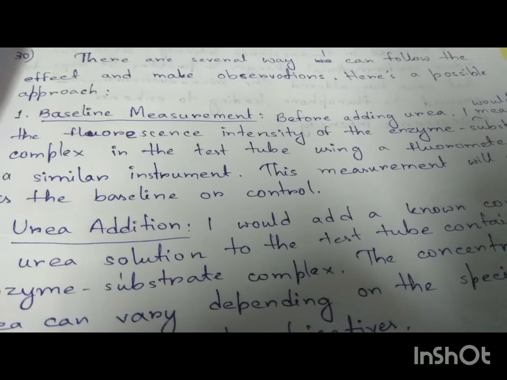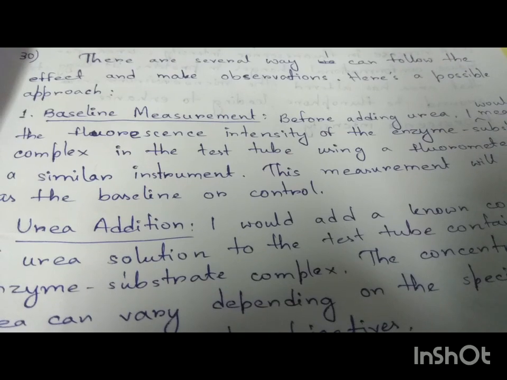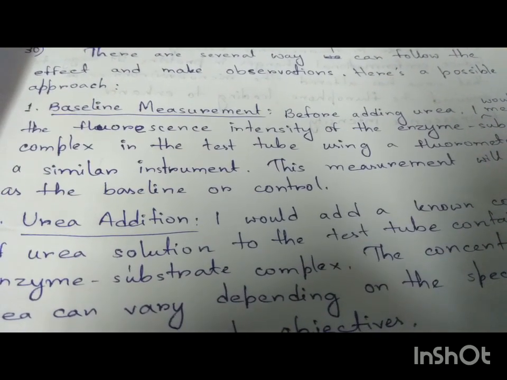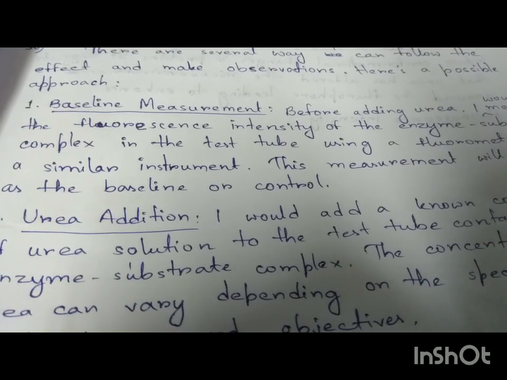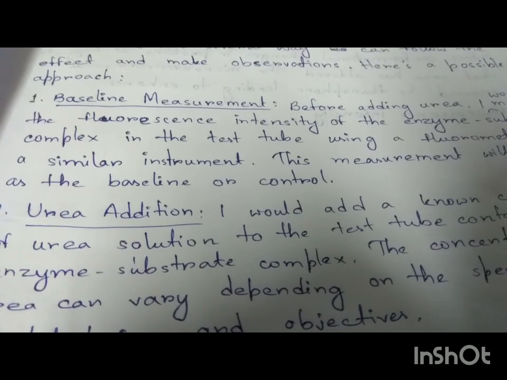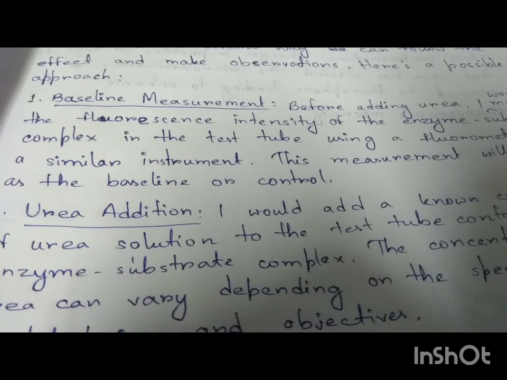Question number 30. Suppose you have been asked to carry out an experiment wherein you have been given a test tube containing an enzyme that binds to substrate, and that enzyme has a fluorophore attached to the substrate binding site. While doing such study, you have added a urea solution in the test tube.